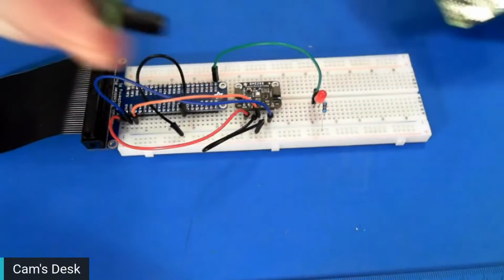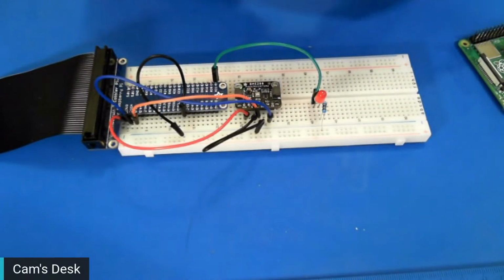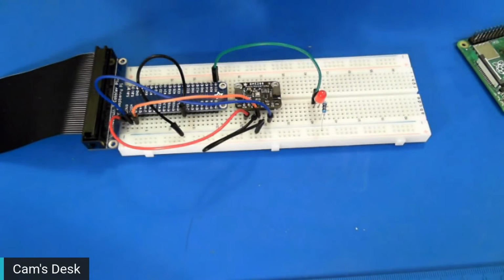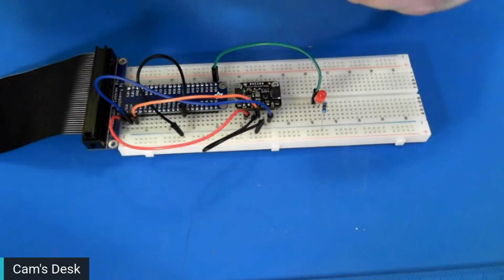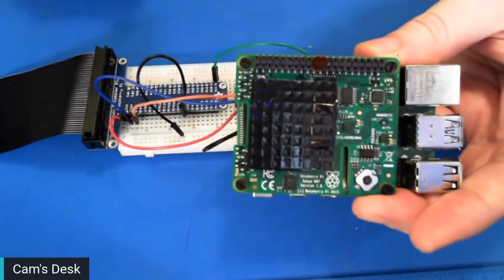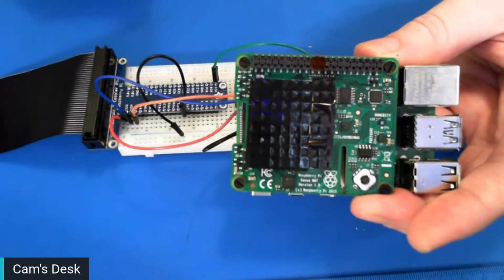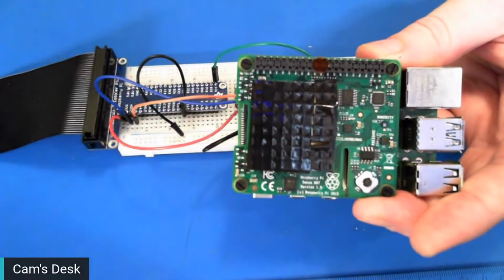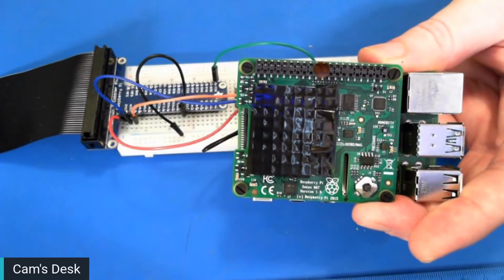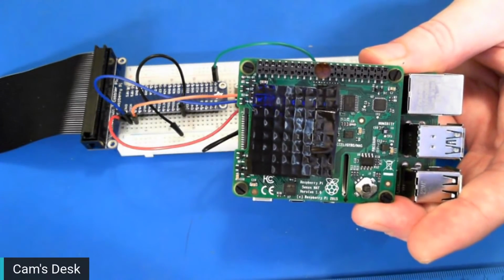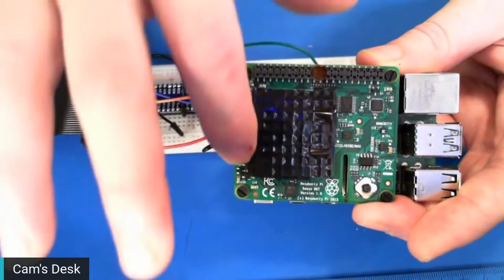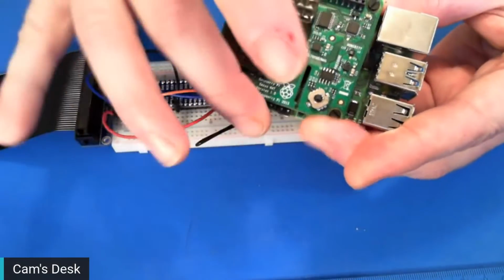The idea behind the Sense Hat, oh dear, I don't have my little adapter on the bottom. The idea behind the Sense Hat is that it just sits on top of the Raspberry Pi, like a hat, and provides six or seven different sensors. There's an accelerometer, a gyroscope, a humidity sensor, and I think two temperature sensors. And of course, this LED matrix and a little joystick here.